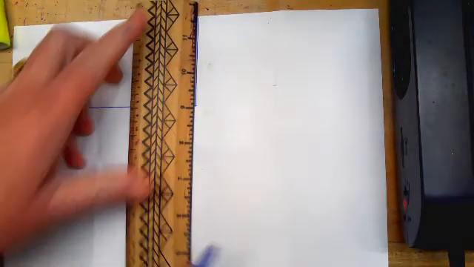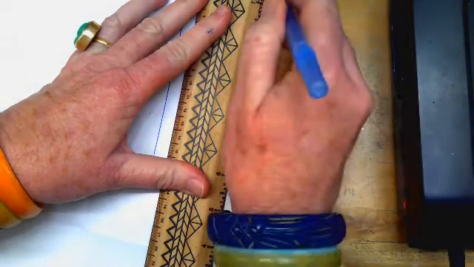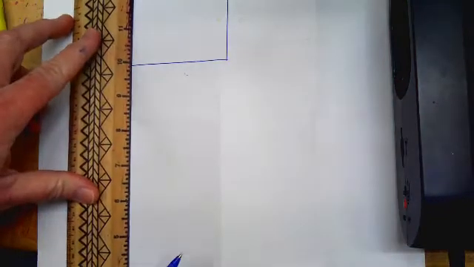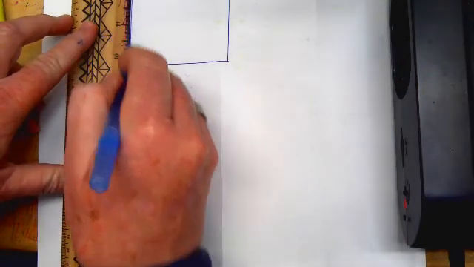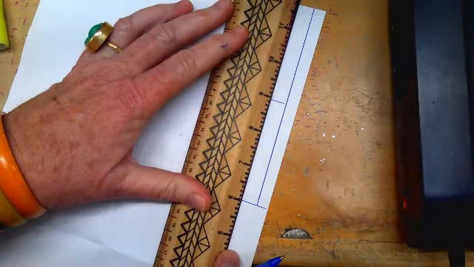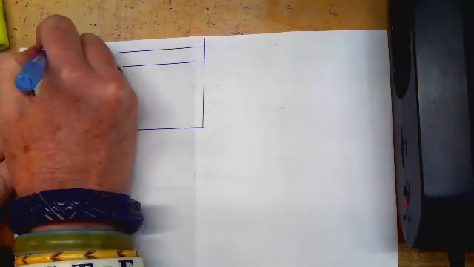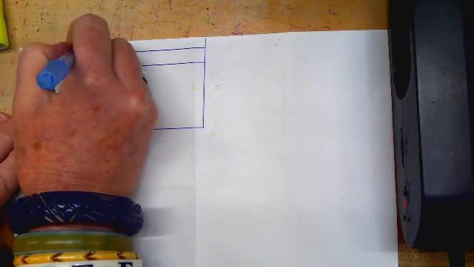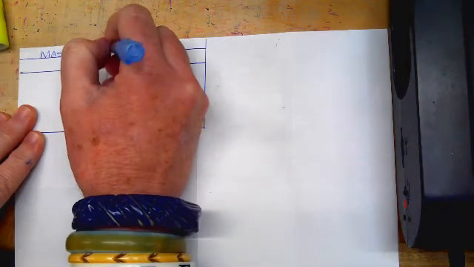I'm going to connect them together. So that's going to be my title, and then I'm going to chop them in half right here. We're going to call this masses of baby elephants.